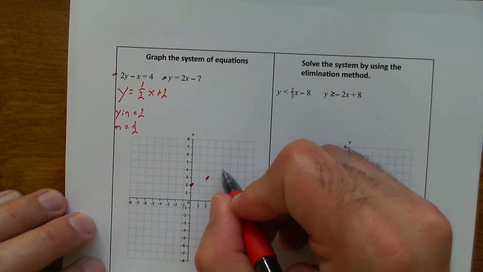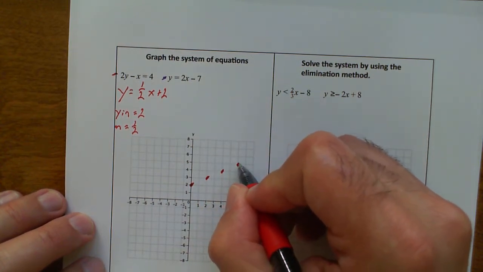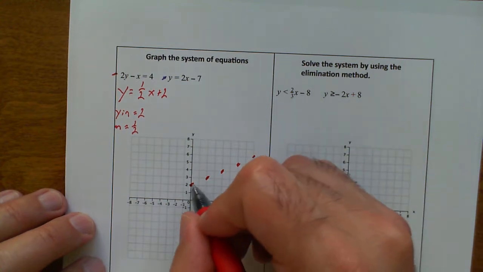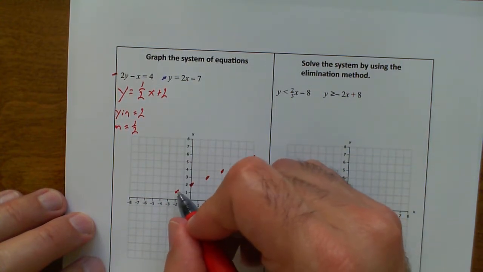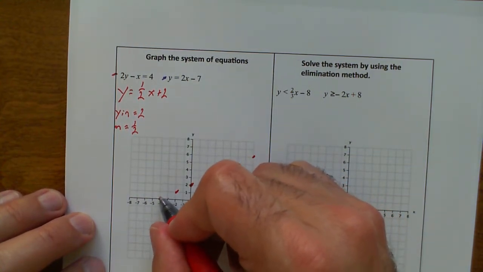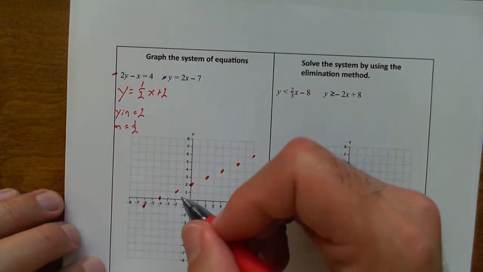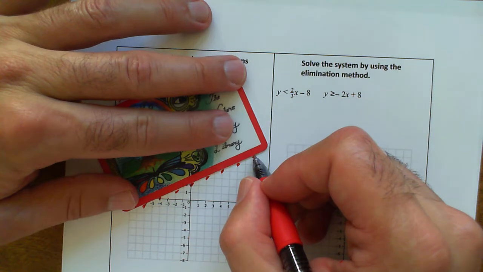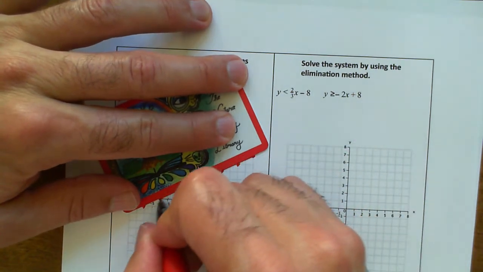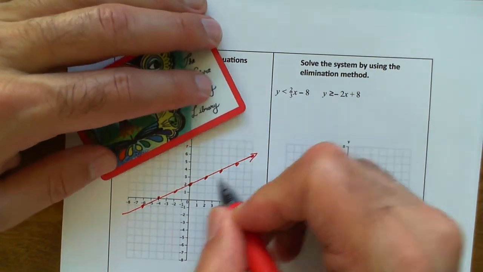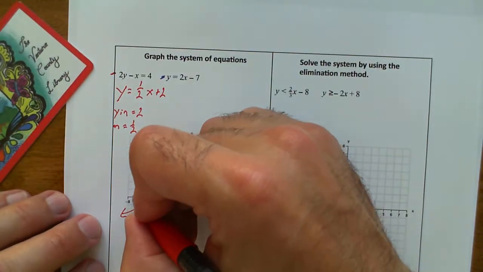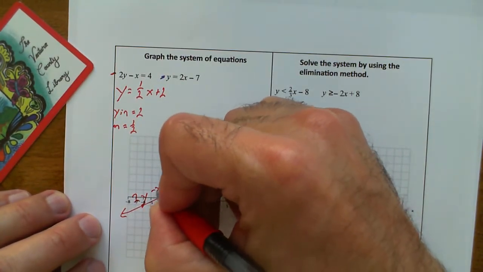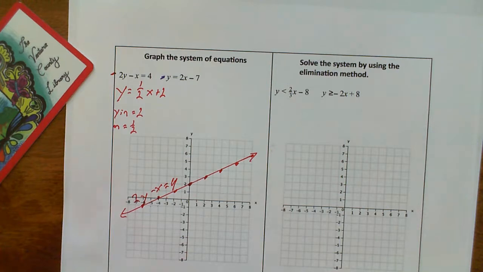Rise 1, run 2. Of course, you only need 2 points to make a line, but I think it's easier to find, you can go the opposite direction, down 1 over 2. I find it easier to find the point of intersection when you put lots of points there. Okay, so let's connect them. Let's label it. 2y minus x equals 4.